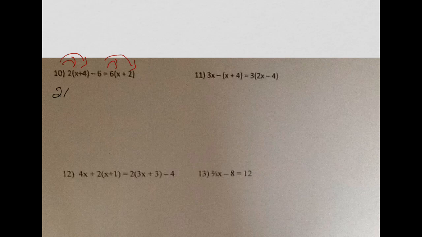So 2 times x is 2x, 2 times 4 is 8. That's 6. I'm just going to bring down. There goes my equals. Then I'm going to distribute the 6. 6 times x is 6x. 6 times 2 is 12. Now that I see that I have like terms on the left, let's combine those. So I have 2x plus 8 minus 6 is 2.